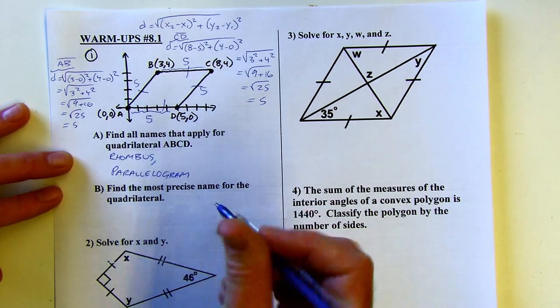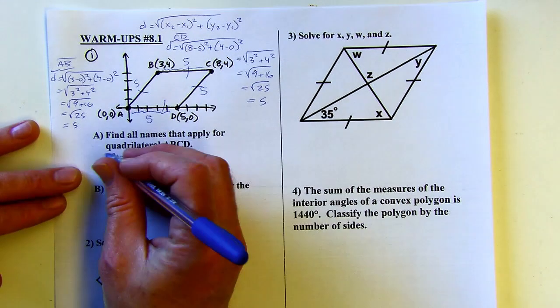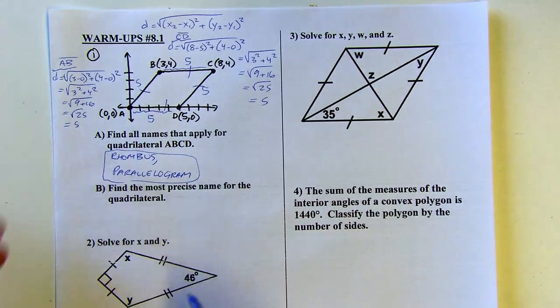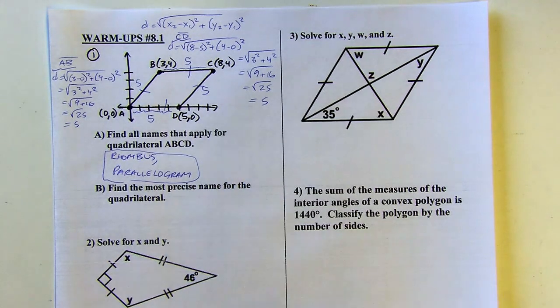Okay, so it can't be a trapezoid because it's a parallelogram, because a trapezoid would just have one pair of parallel sides. And it can't be a kite either, because all four sides are congruent. Here's a kite down here, right? You've got 2 congruent sides and then 2 other sides that aren't congruent. So not a kite either. So it's a rhombus and a parallelogram.